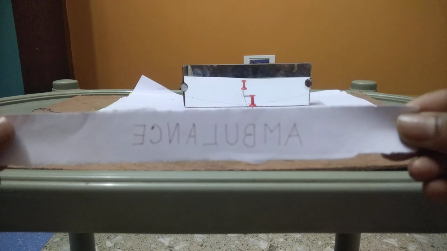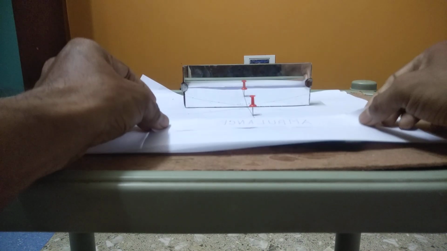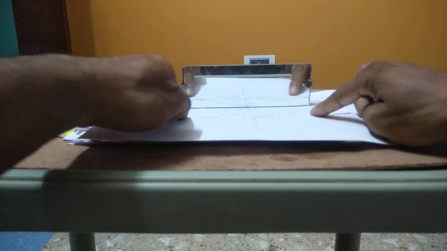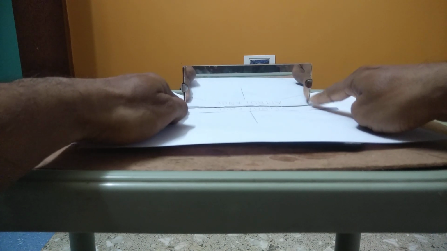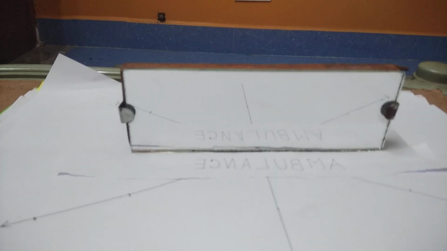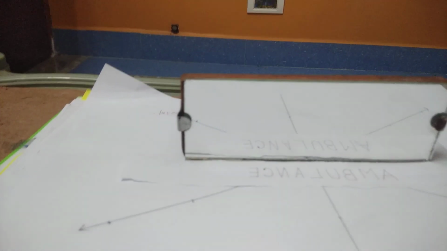You see here, can you read this? What is written here? No, you cannot read this one, right? If you take this paper towards the mirror, you will see what is written here. Let us take this paper towards the mirror. Now you see, if you focus on the letters, you will see that it is written as ambulance, A-M-B-U-L-A-N-C-E. That means the letter is laterally inverted.